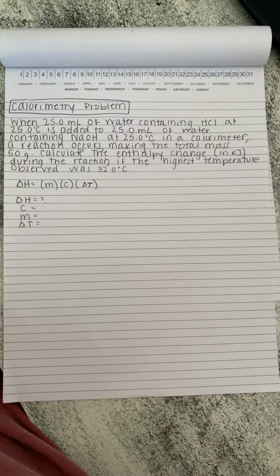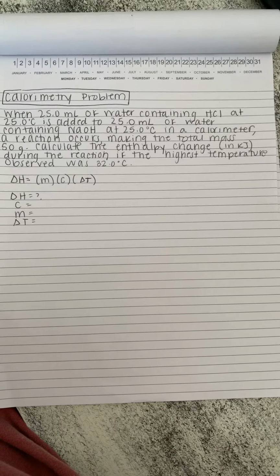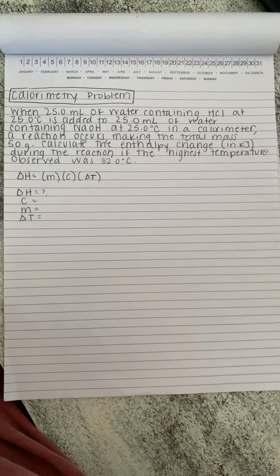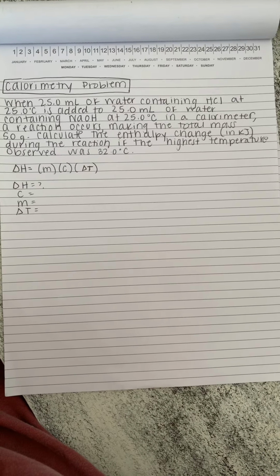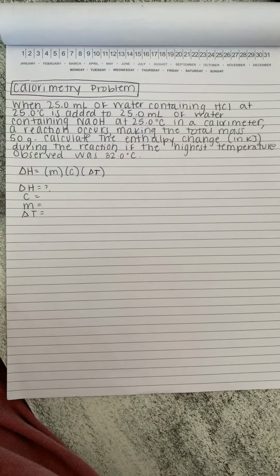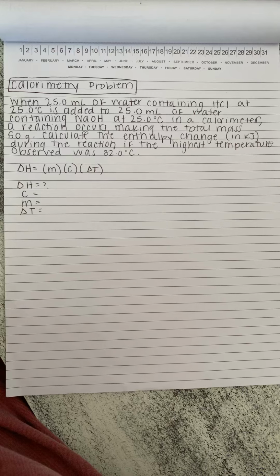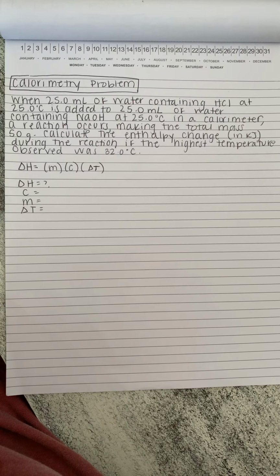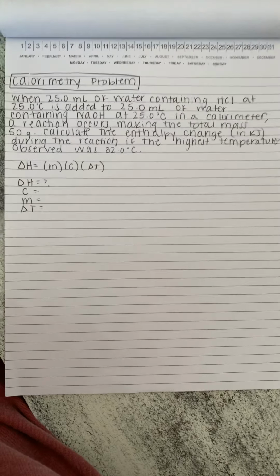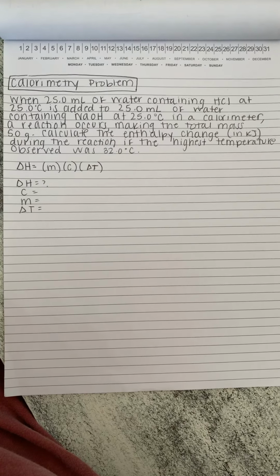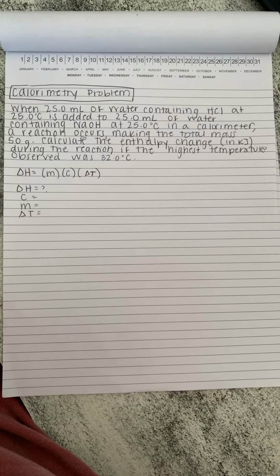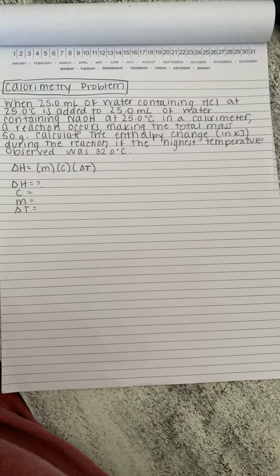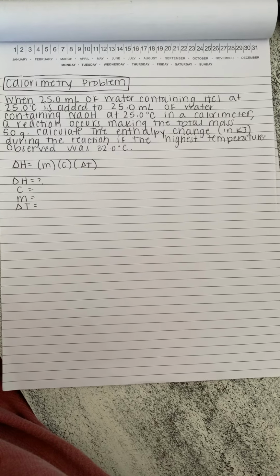All right, so when 25 milliliters of water containing HCl at 25 degrees Celsius is added to 25 milliliters of water containing sodium hydroxide at 25 degrees Celsius in a calorimeter, however you want to say it, a reaction occurs making the total mass 50 grams. So calculate the enthalpy change in kilojoules during the reaction if the highest temperature observed was 32 degrees Celsius.